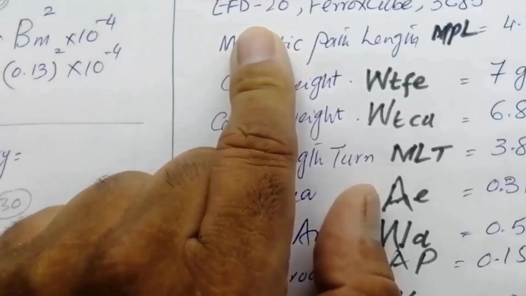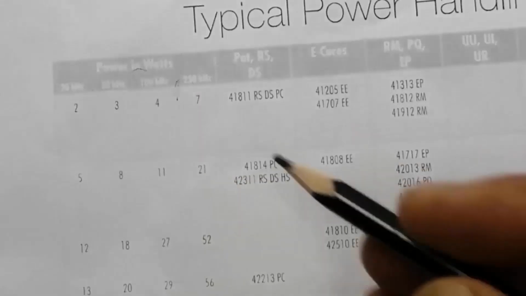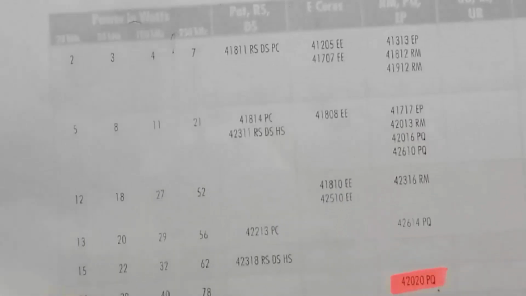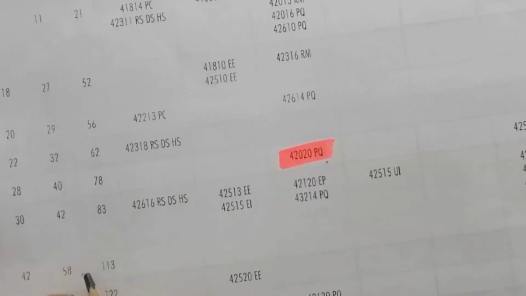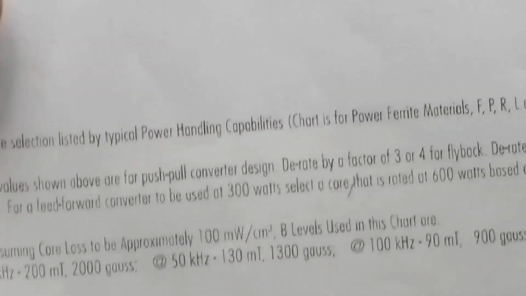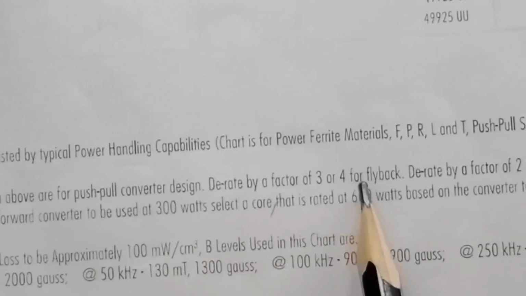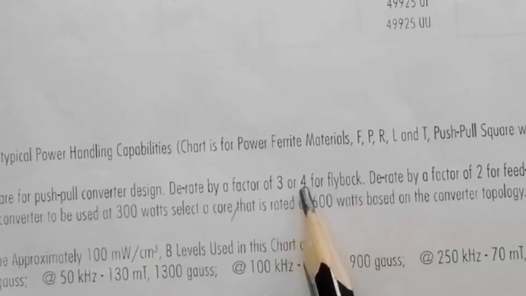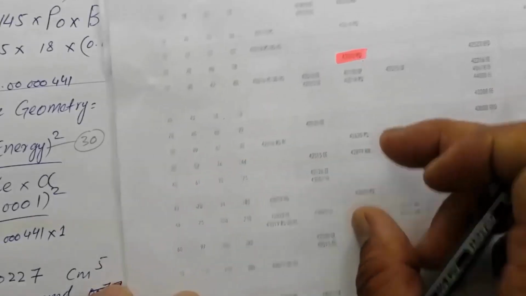I selected EFD20. If you select a core using the power handling chart, you have to derate these cores by 4. If a core here is 250 kilohertz and it is showing 83 watt, it will give 83 watt at 250. So we can go to this core, EE4328. We have to divide it by the factor 4. Why? It is mentioned in the data sheet because we are going to design a flyback. The wattage value shown is for a push-pull converter design, derate factor 3 or 4 for flyback. So for flyback, it is best to derate by 4. You must derate the power wattage value here by 4, and then select the core, select the material, and select the power losses, core losses.